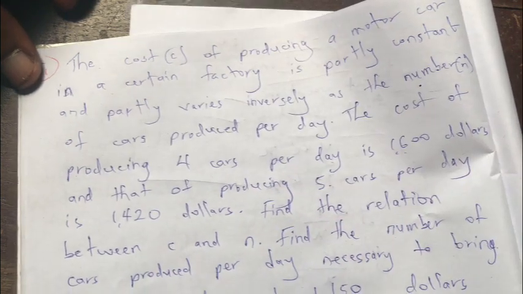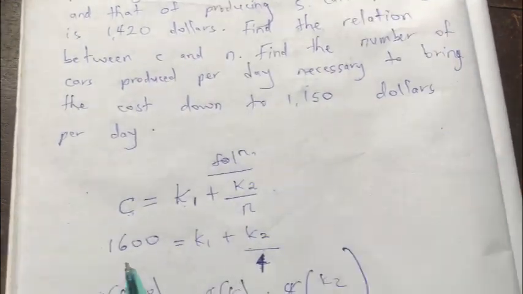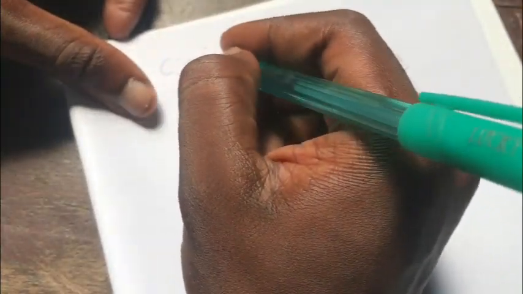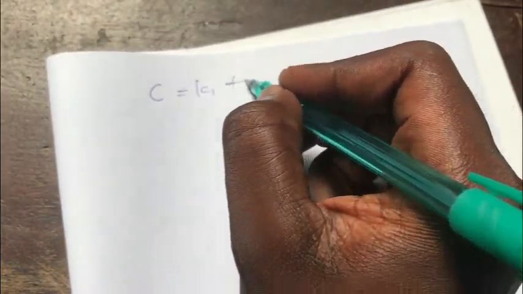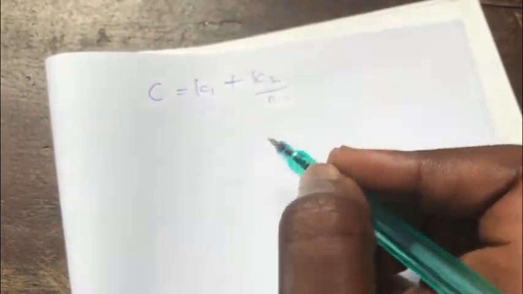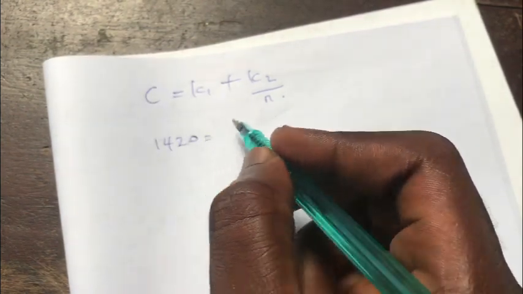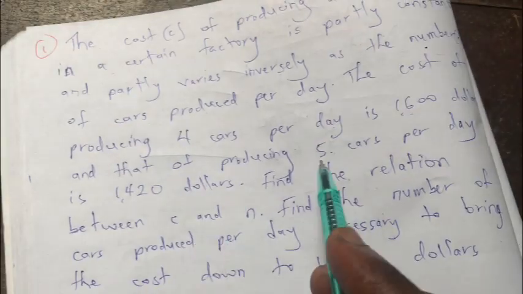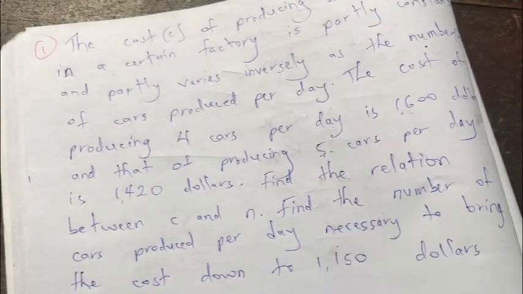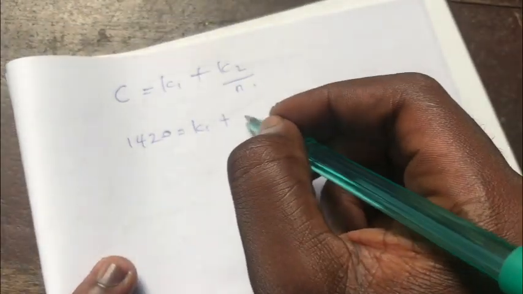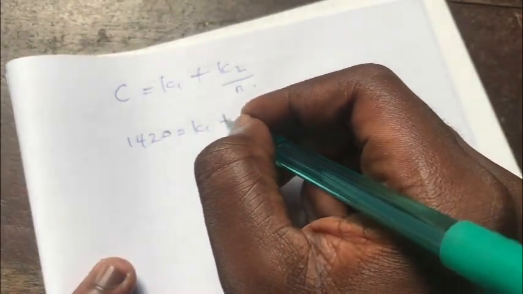Let me write this equation again. So C equals K1 plus K2 over N. And we are saying now the cost is 1420 now, of producing how many cars? 5 cars. Now the cars are 5. So that means that N is 5. And I'll maintain my K2.